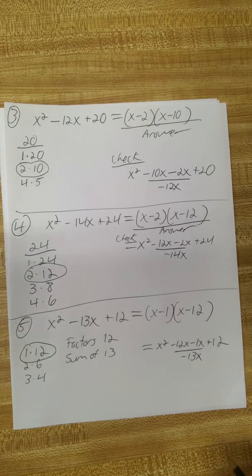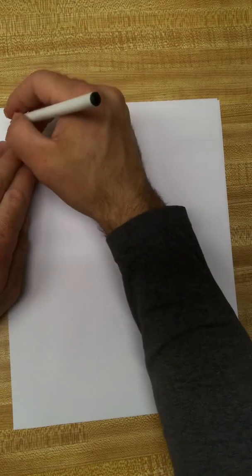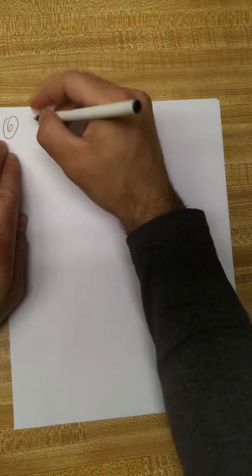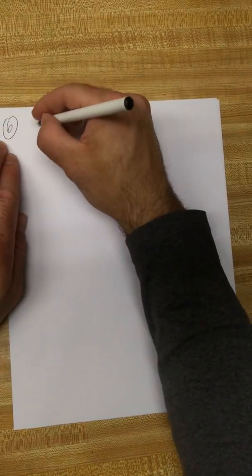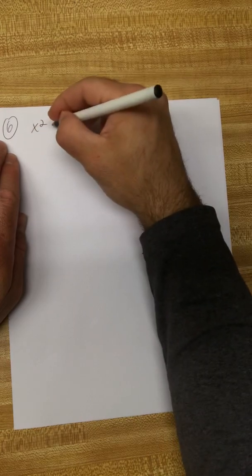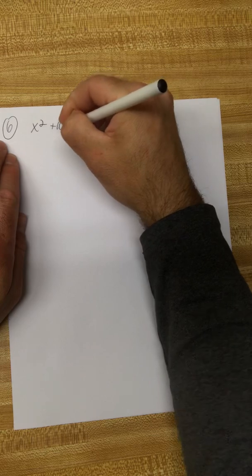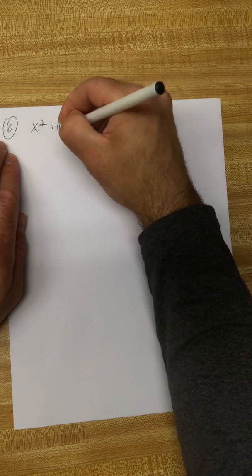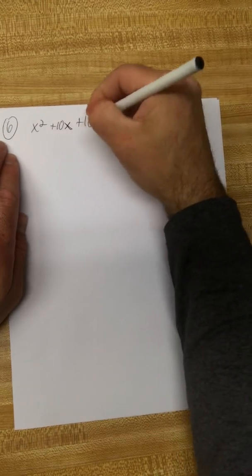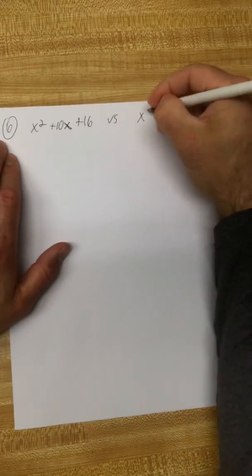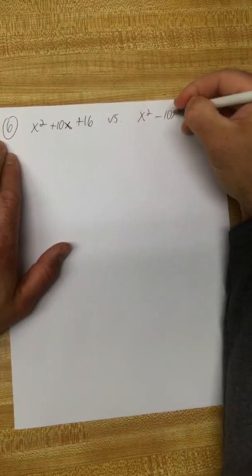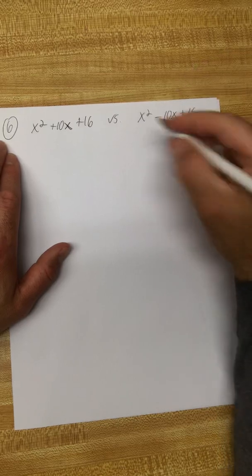Okay, so just trying to summarize everything. We did one of these yesterday. Do another one today here. Two very similar looking problems.